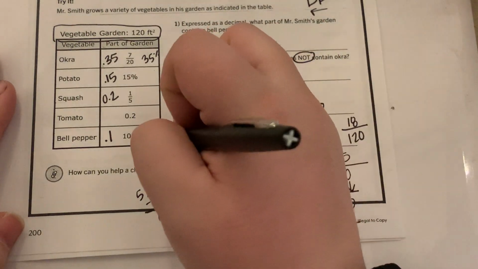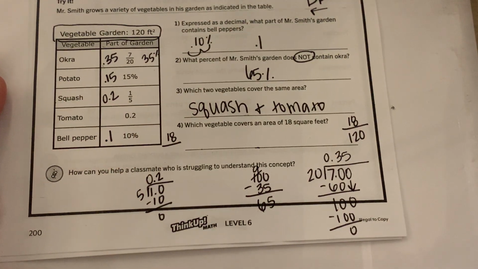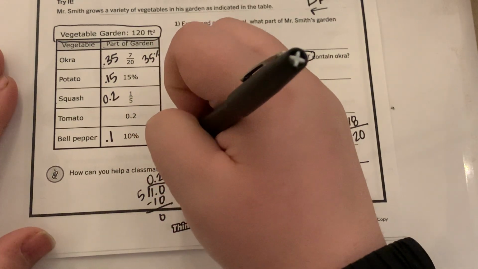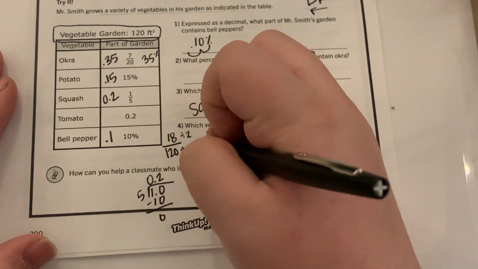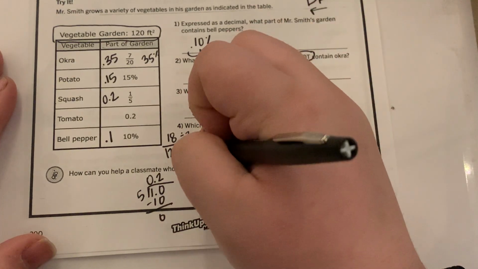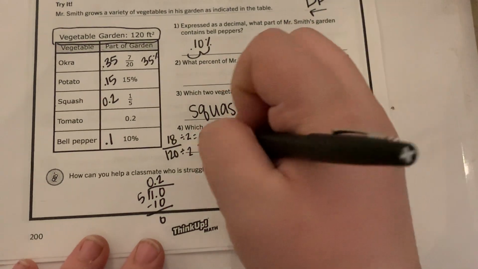And I actually am going to simplify this before I divide it because I don't know my 120 times, right? They're both divisible by what? 2, because they're even numbers. That leaves me with, what, 9 over 60? And those are both divisible by 3.